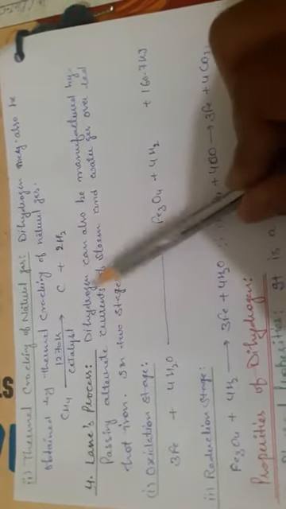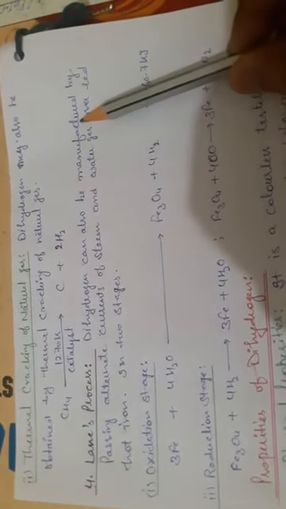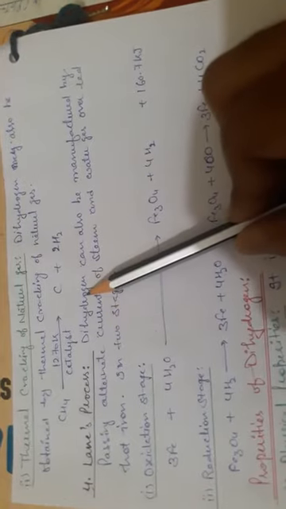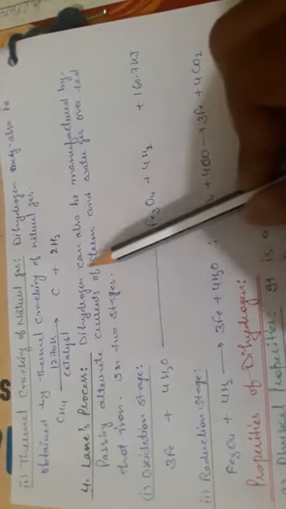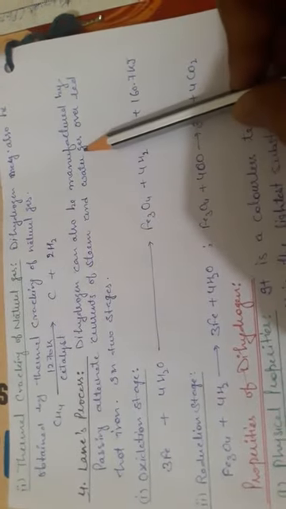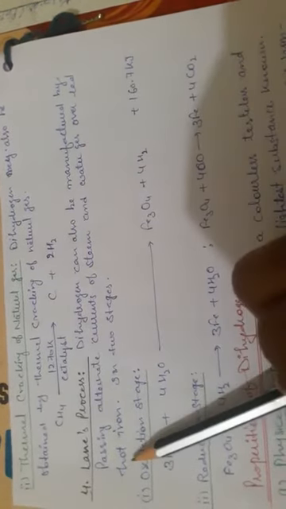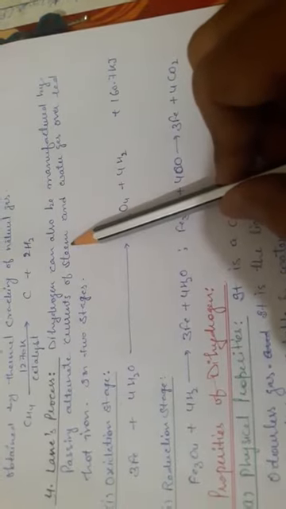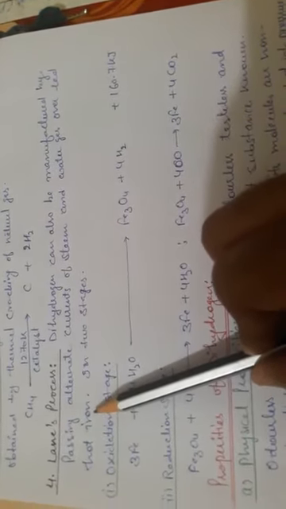Dihydrogen is manufactured by passing alternate currents of steam and water gas over red hot iron.